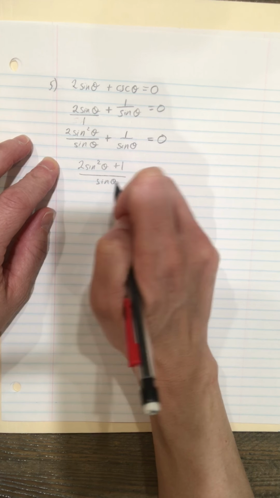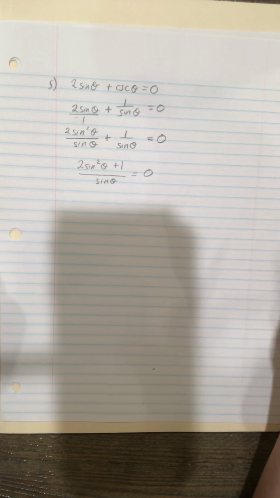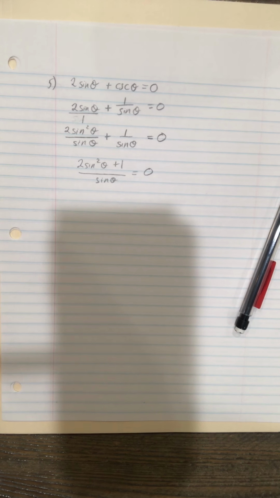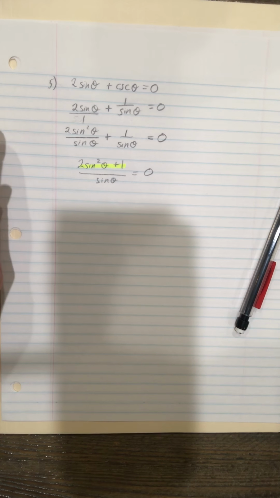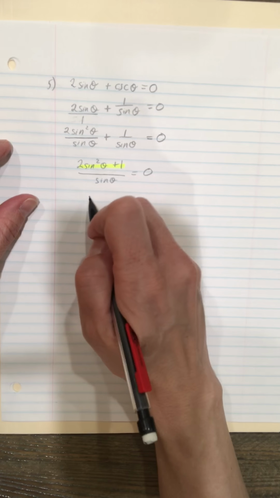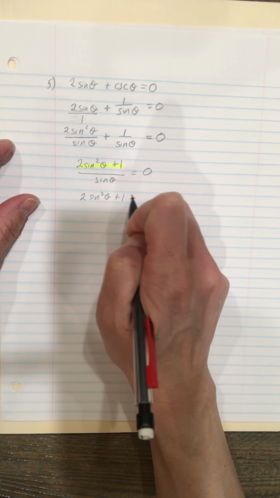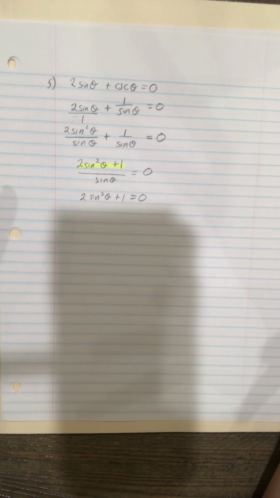sine theta equals 0. Now what happens here is, anytime you have a rational expression, we can recall the only time that that rational expression could be equivalent to 0 would be if the numerator equals 0. So all you have to do now is take that numerator and set it equivalent to 0. Some of you might have just multiplied both sides by sine. You would have gotten the same thing.